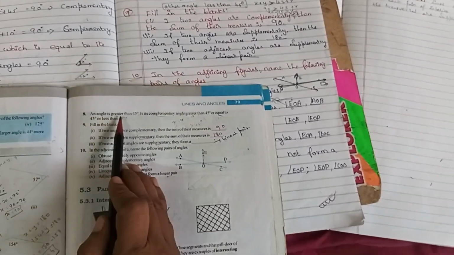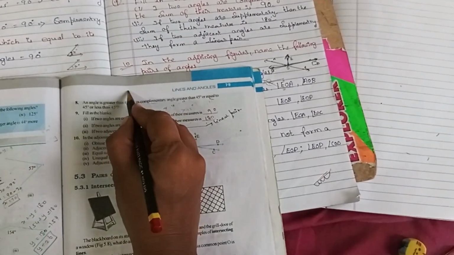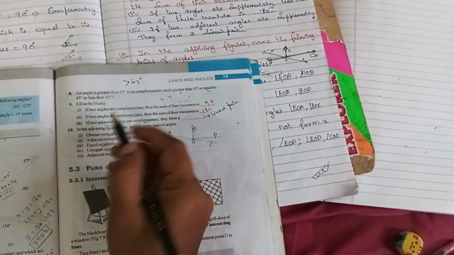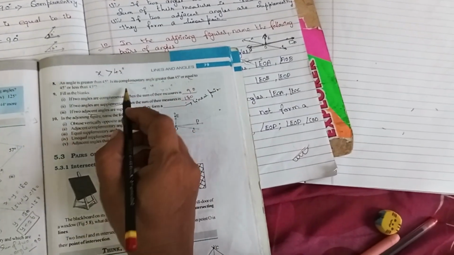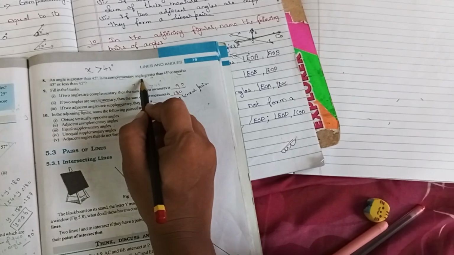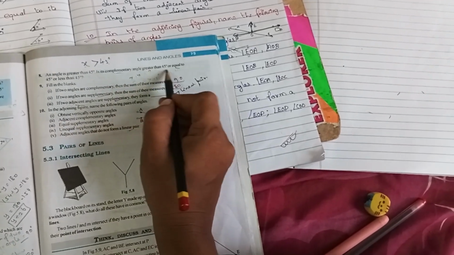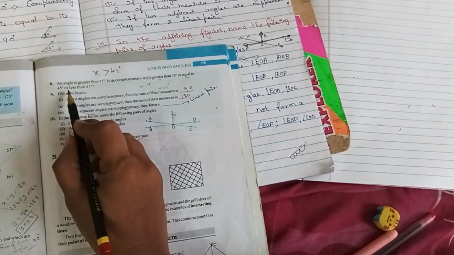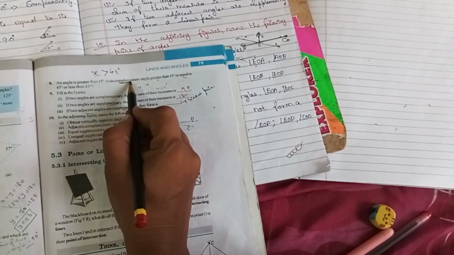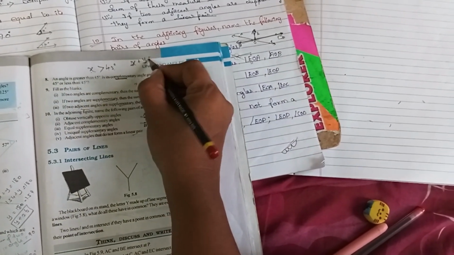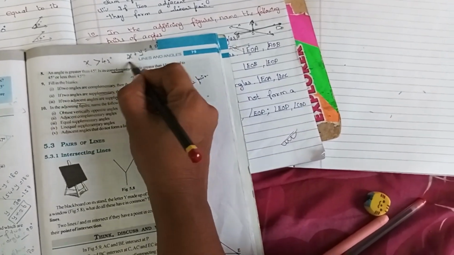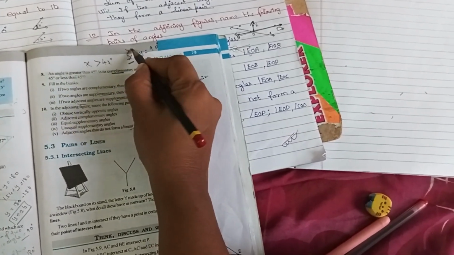An angle is greater than 45 degrees. One angle they have given is greater than 45 degrees. We are assuming x. Is its complementary angle greater than 45 degrees, equal to 45 degrees, or less than 45 degrees? They mention complementary, so complementary means the two angles sum to 90 degrees. One angle we already know is greater than 45 degrees.